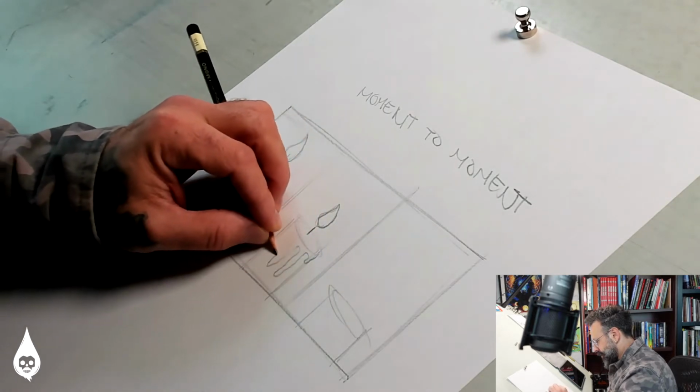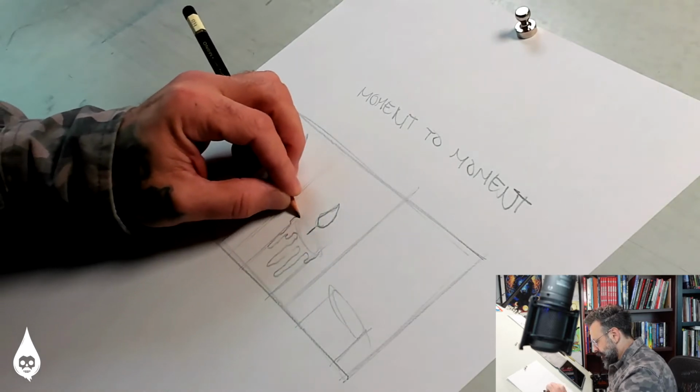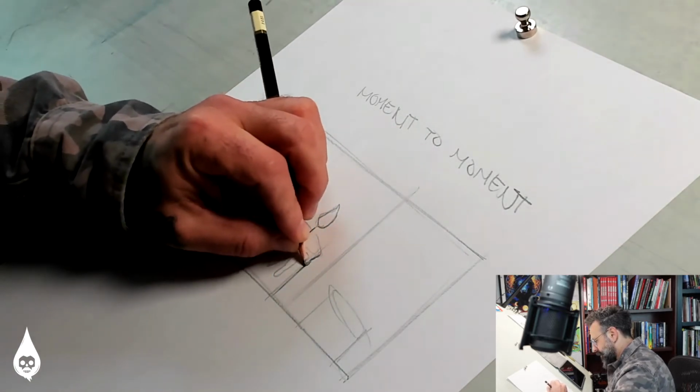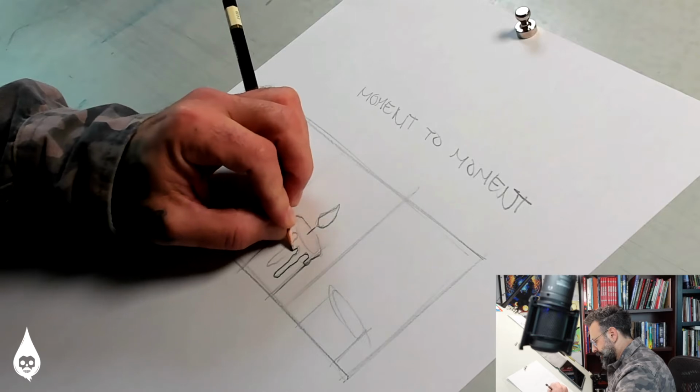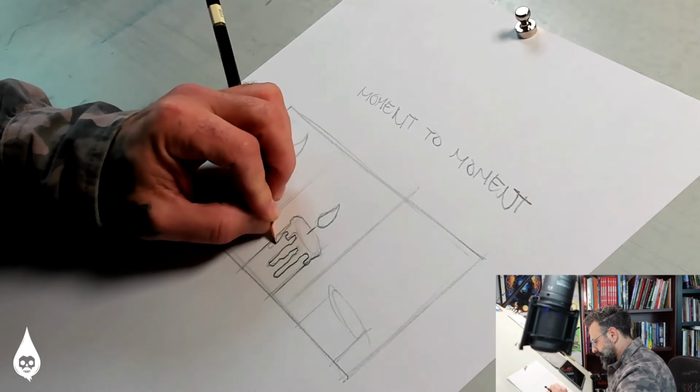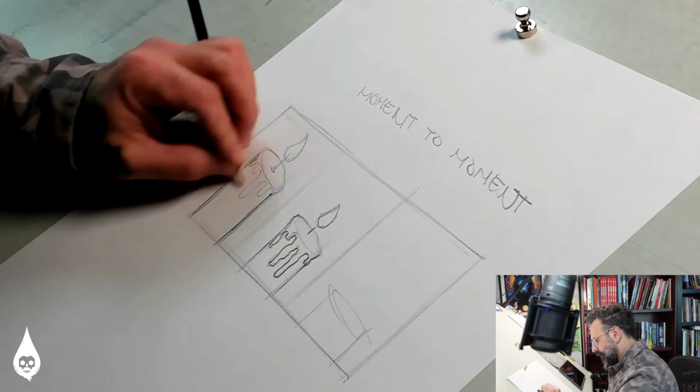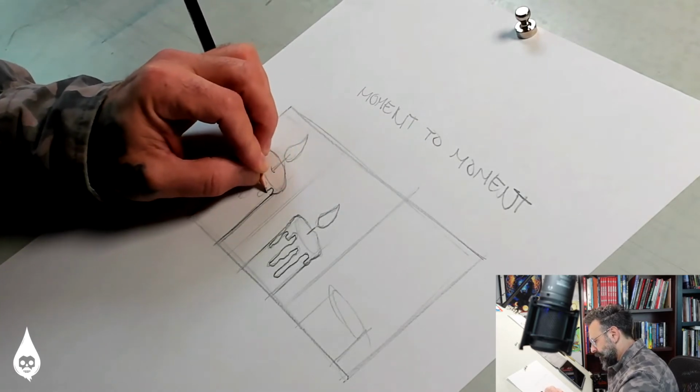And we could also show the drips being a little longer because the candle itself is warming up. And more time is passing. Let me darken this one for you also. I can make sure it's camera friendly.